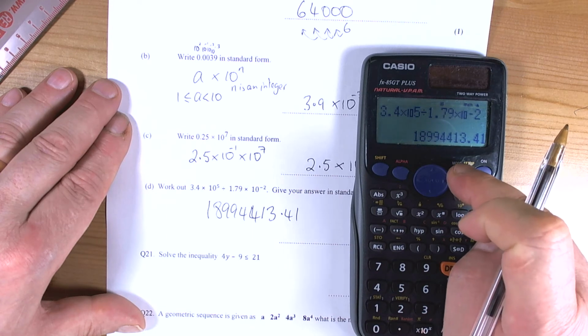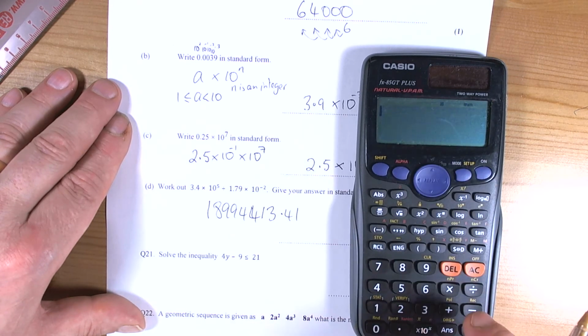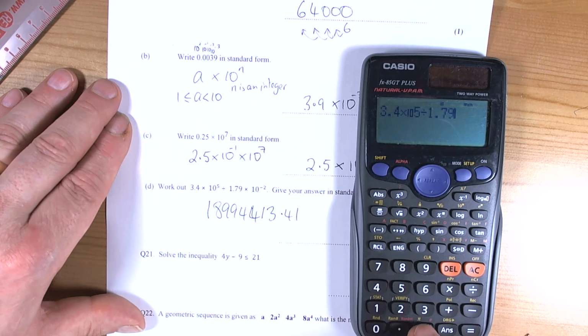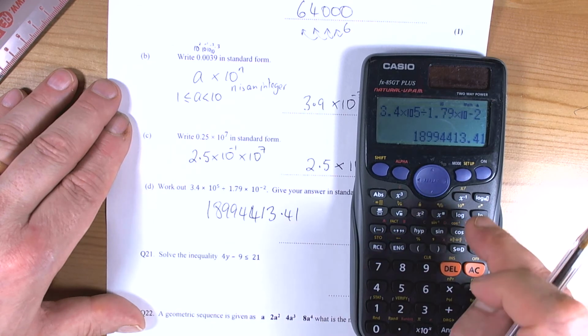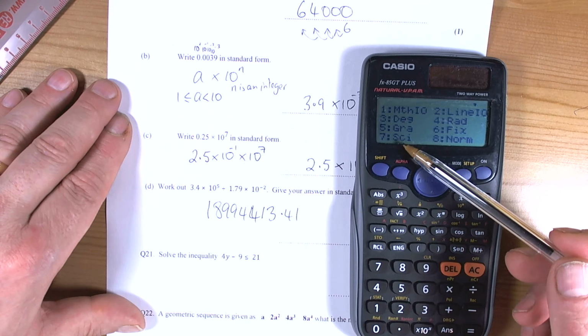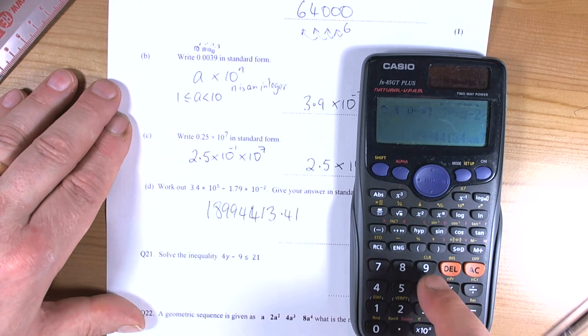We could put our calculator back into, let's do that calculation again. So 3.4 power 5 divided by 1.79 power negative 2. Okay, and shift setup, and we've got a scientific mode, 7, say 9 decimal places.